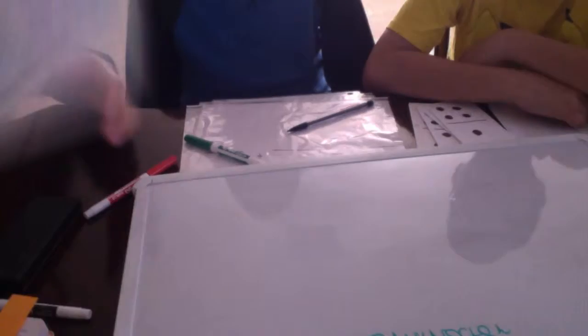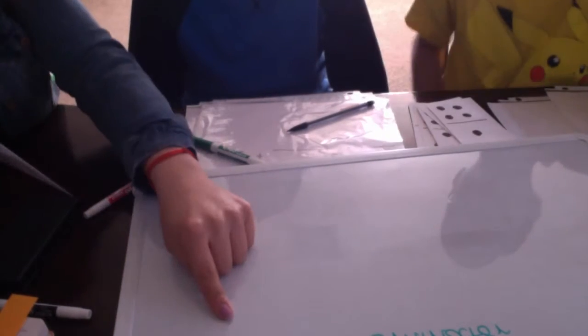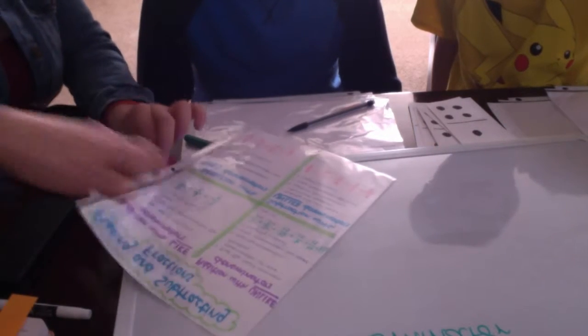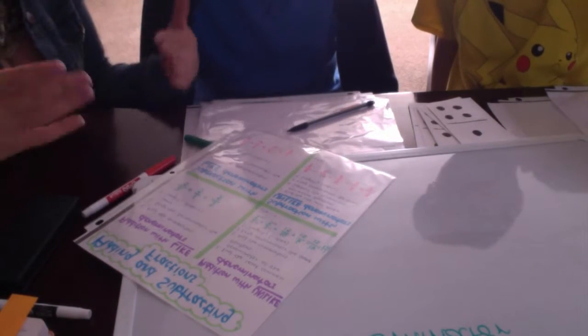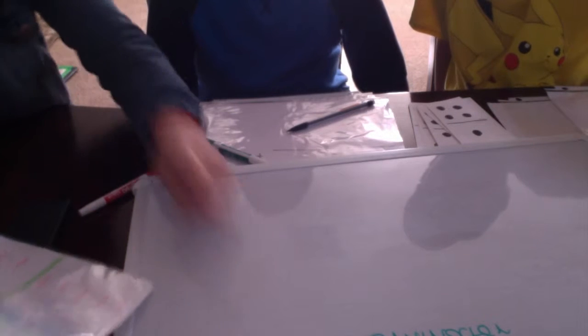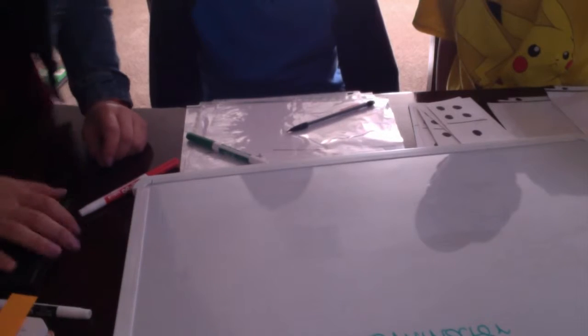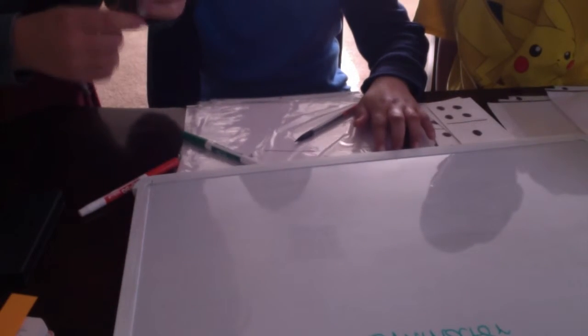Right here I have a handout. Since we are adding and subtracting fractions, we are going to learn how to do them when they have the same denominator and when they have different denominators. So this is a handout to help us see how we add and subtract for every case. When adding fractions with like denominators, meaning they're the same, we keep the denominator and we just add the top part. Let me write an example here.